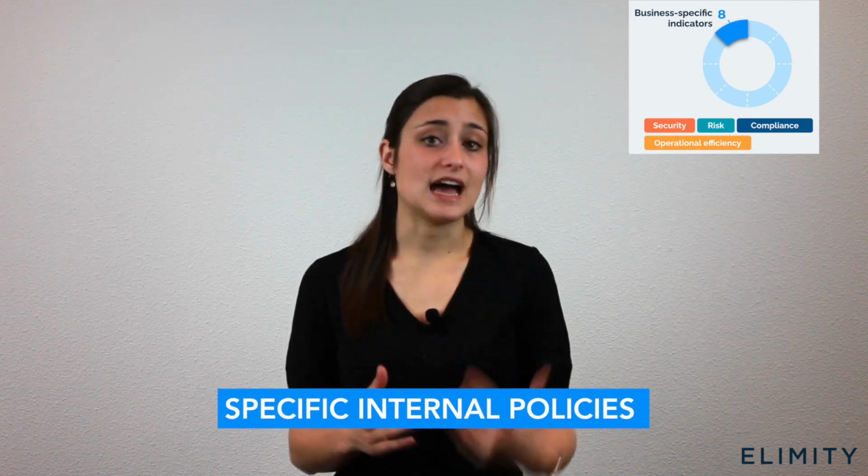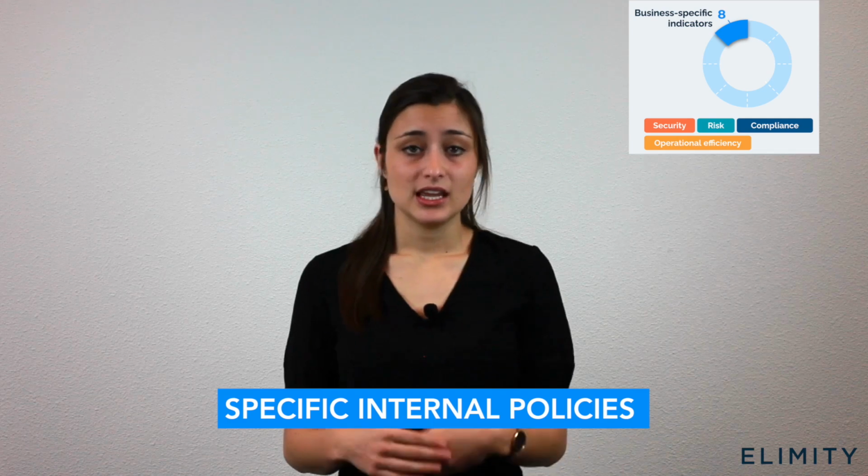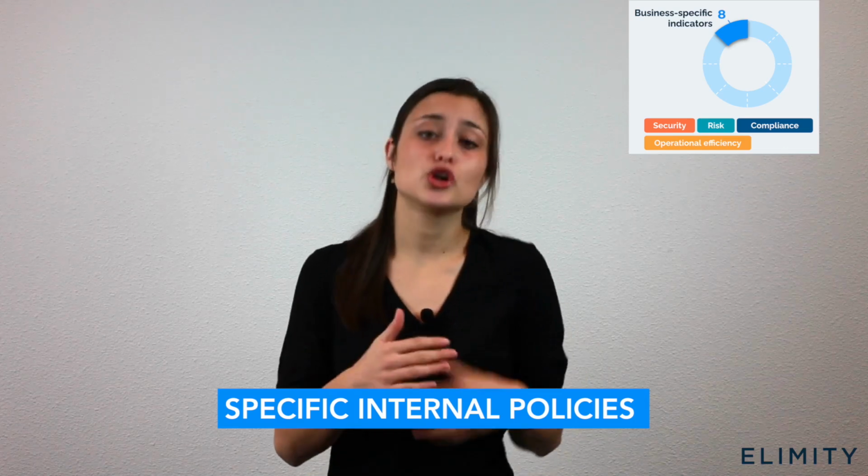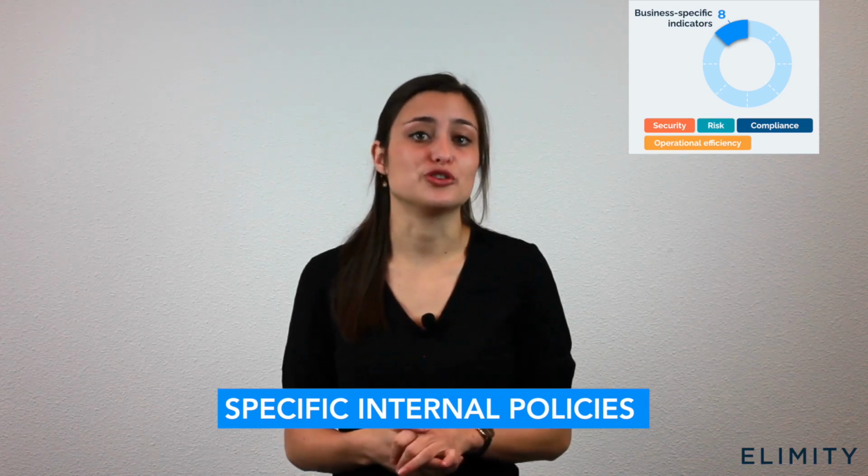The last category are business-specific indicators. Many organizations have business-specific security policies or risk controls that have to be monitored. In financial institutions, for example, it's often the case that an employee needs a proper certification or training to perform a certain action. You can add any specific indicators for your business in this section.